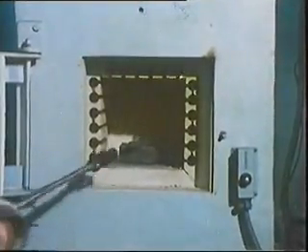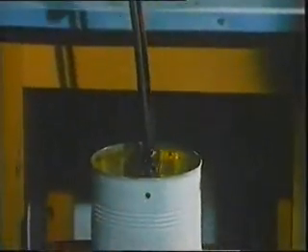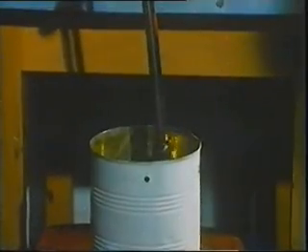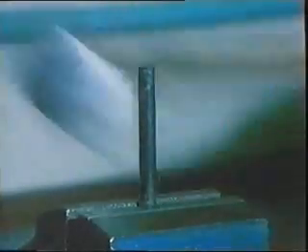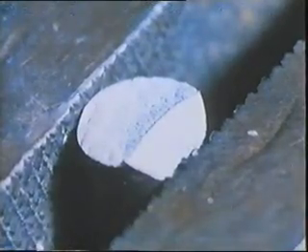Right, now for the quench. As the temperature falls, in each new grain, a needle-like structure forms. This structure is very hard indeed. It's also brittle. We can relieve the brittleness by tempering.